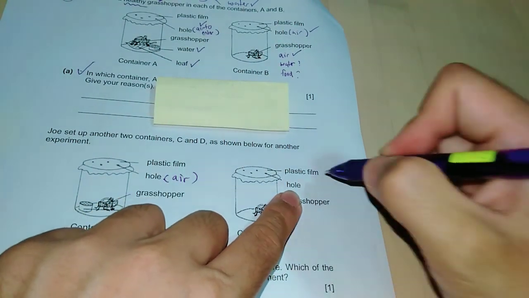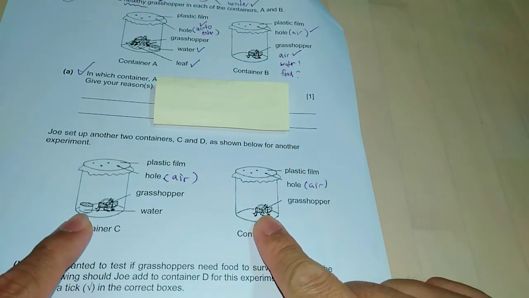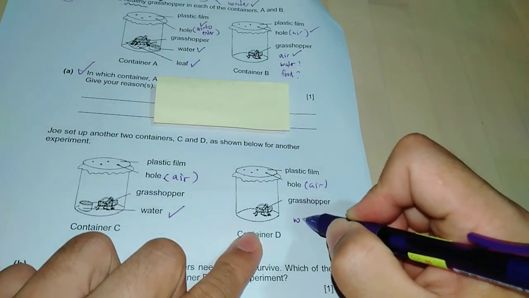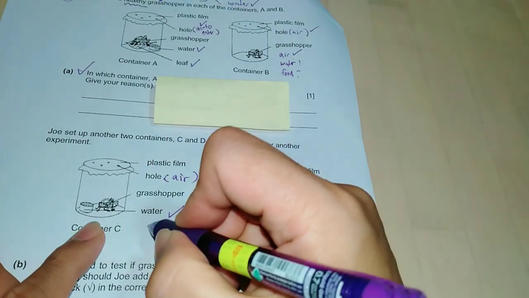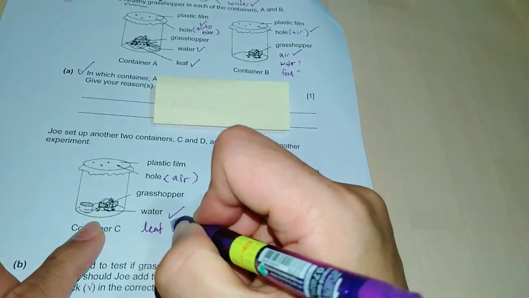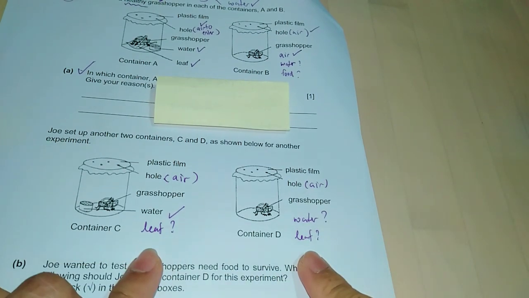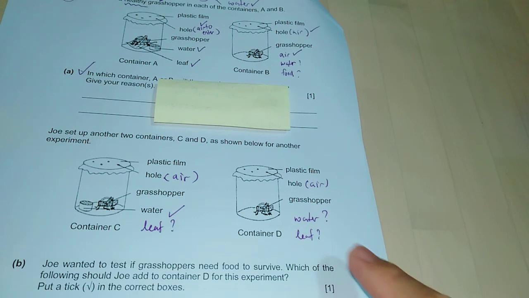Here for grasshopper D, there is also air for the grasshopper. This one has water also. This one, no water. This one, no food. This one, also no food. In this case, the food is the leaf, as we have seen in part A of the question.